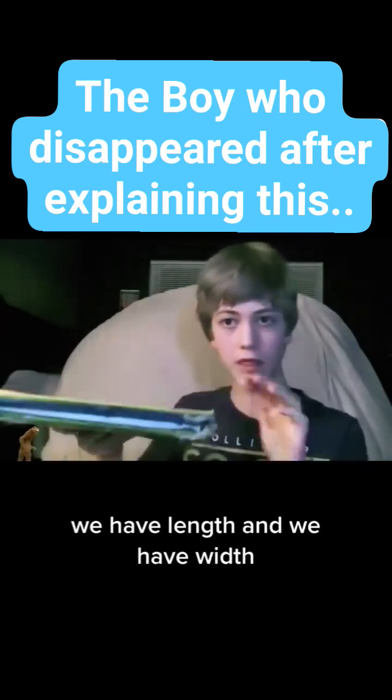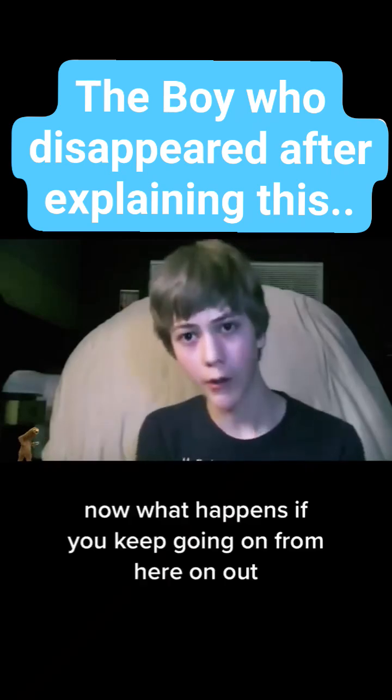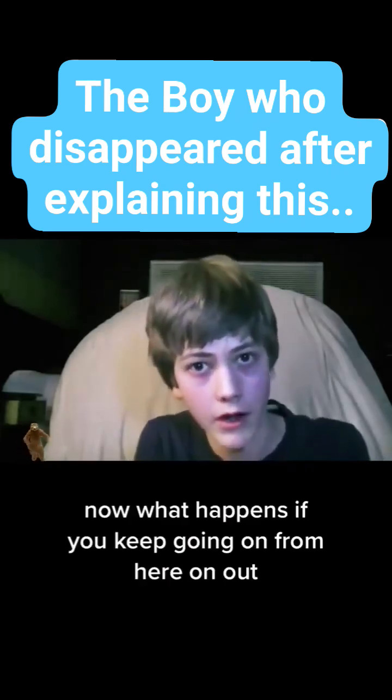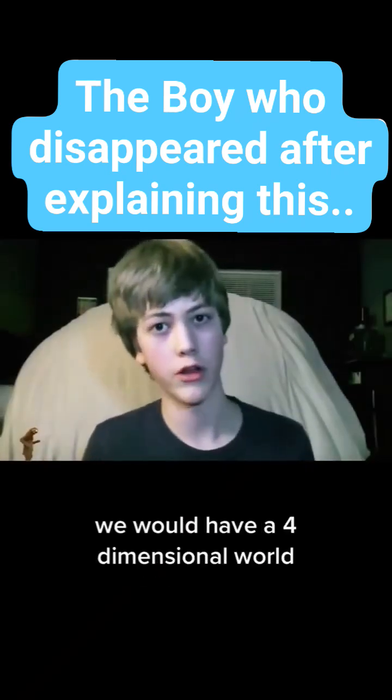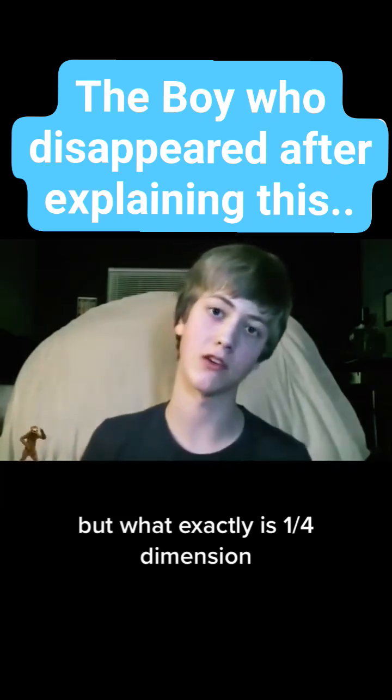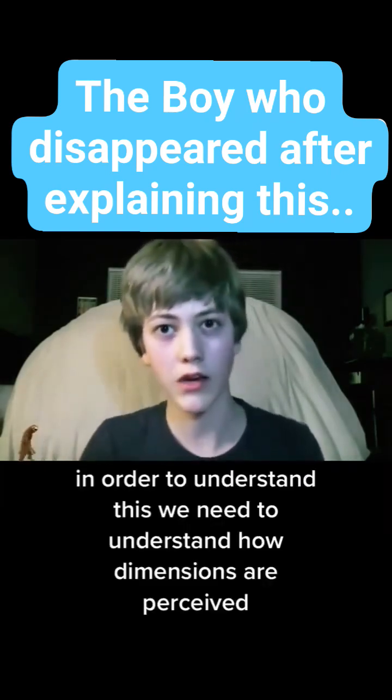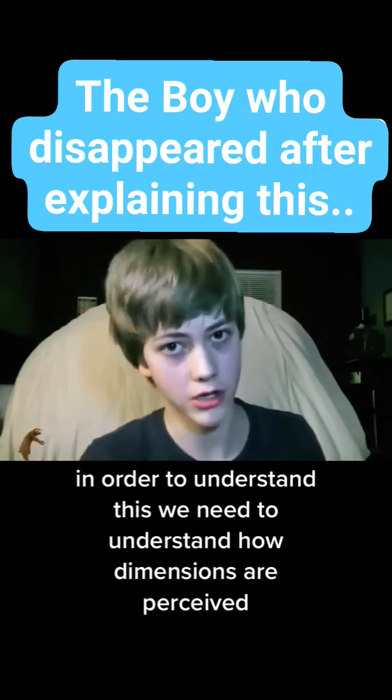We have depth, we have length, and we have width. Now what happens if you keep going on from here on out? We would have a four-dimensional world. But what exactly is the fourth dimension? In order to understand this, we need to understand how dimensions are perceived.